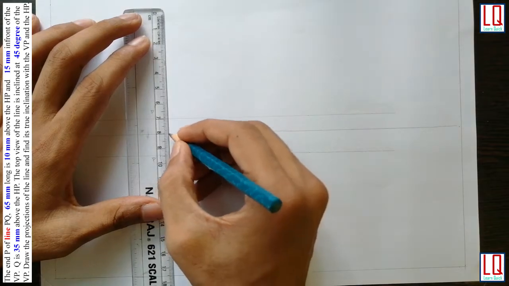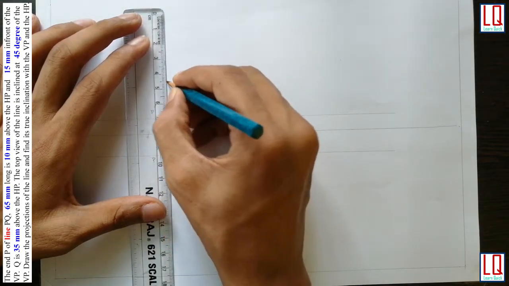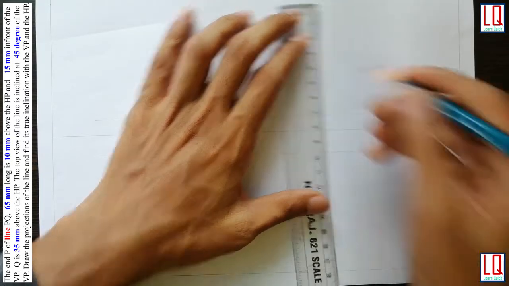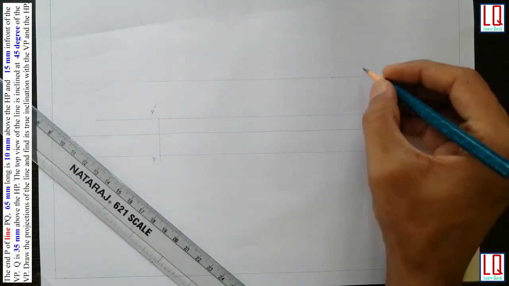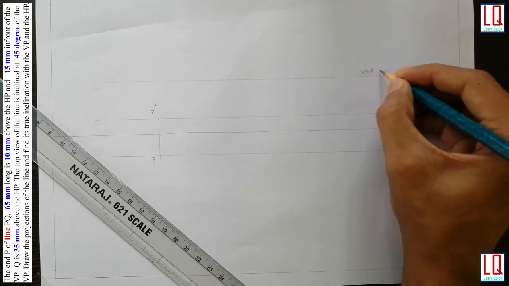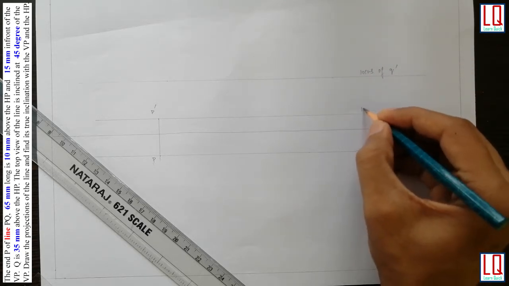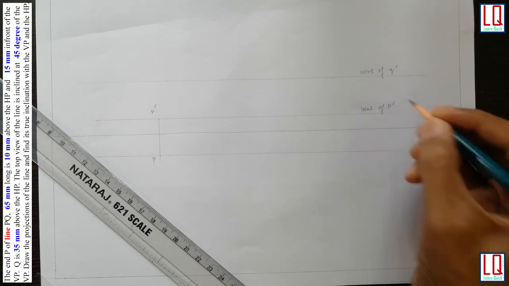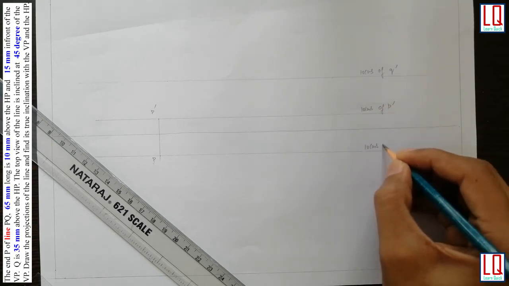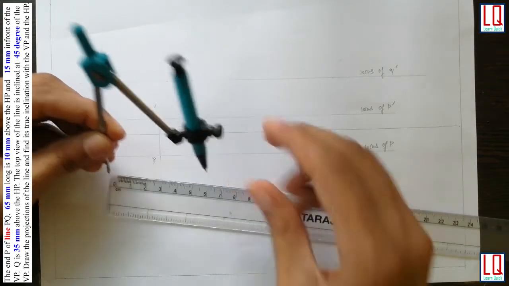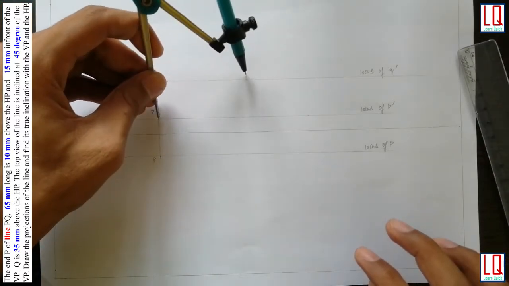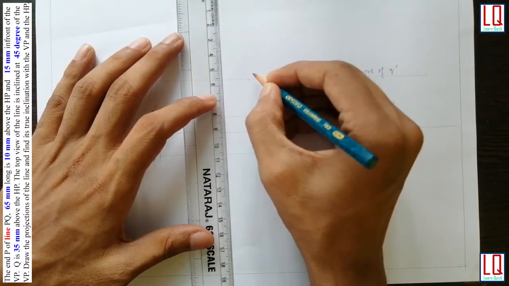Now draw the locus of Q, which is 35 mm above HP. Now name it as locus of Q dash, locus of P dash, locus of T. Now measure the true length, it's given as 65 mm, and cut an arc in locus of Q dash, and mark this point as Q1 dash.